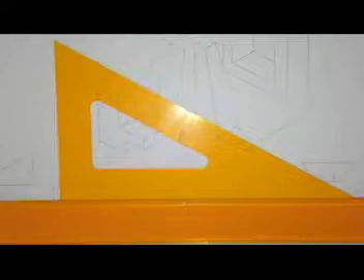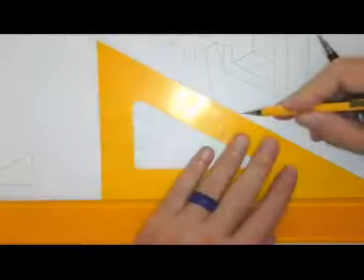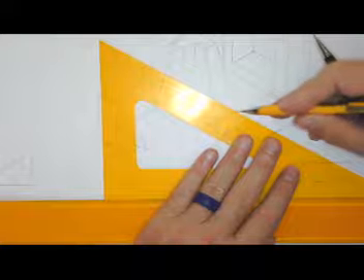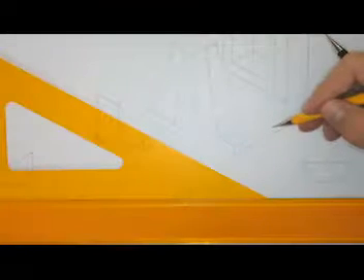Now, all I've just done there, just made sure that that's my height. From there.